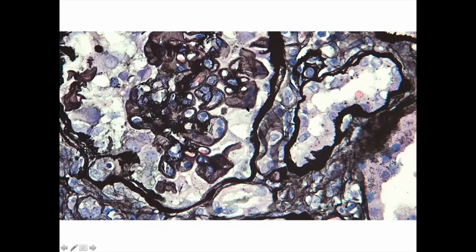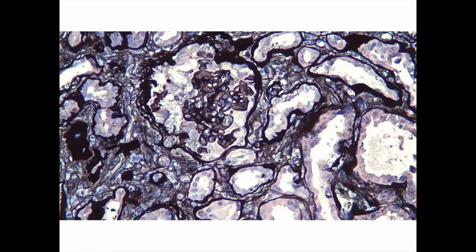Like we said, these are not deposits; wherever there are deposits there is no stain. This is like a negative imprint of where the deposits are. We can see the activated podocytes here, wide and activated. Why are they activated? Because there are immune complexes under them and they are irritated and upset.